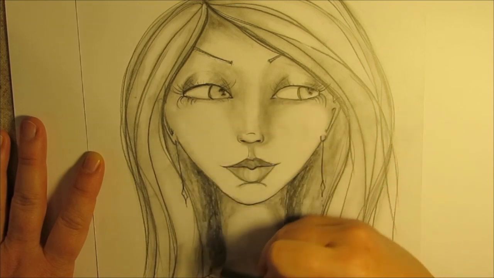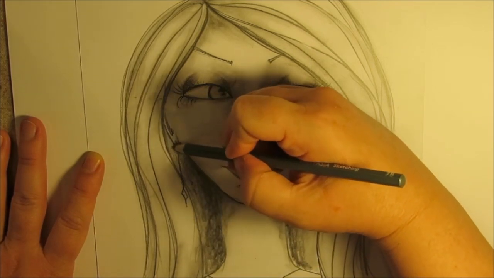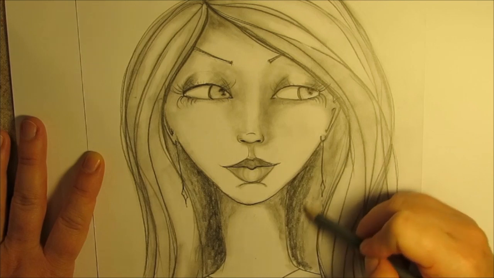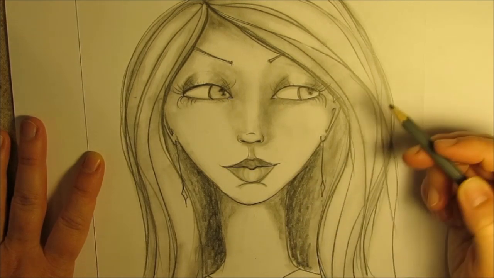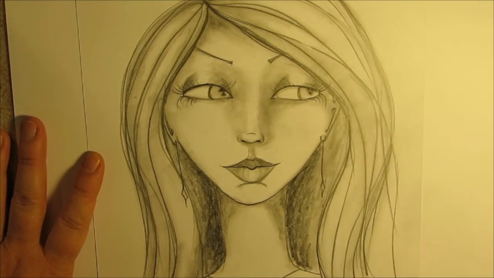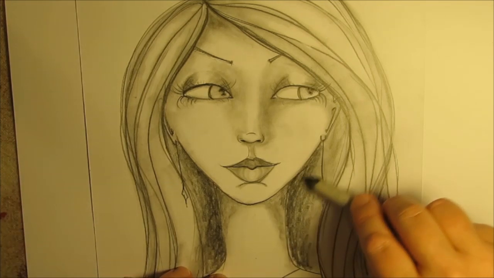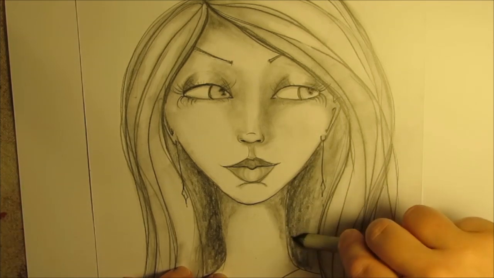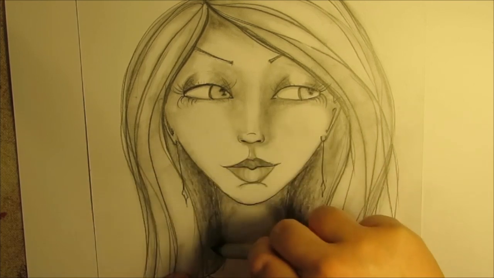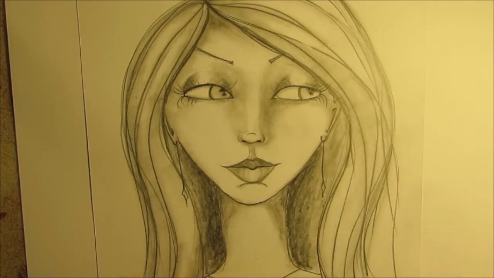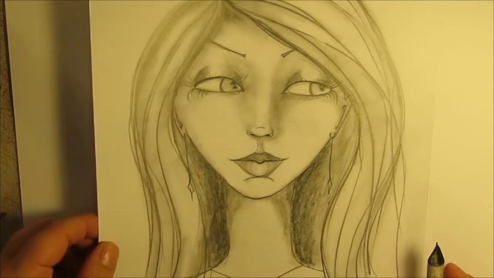But I really was thinking, you know what, this is really dark. Make them dark. Go ahead and don't be afraid to punch up those values, because that becomes how your eye reads things as being two-dimensional versus three-dimensional.